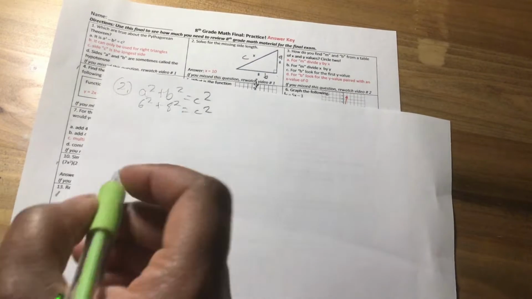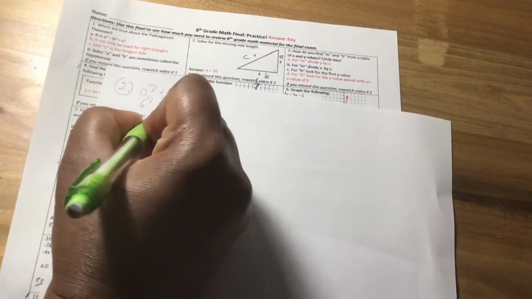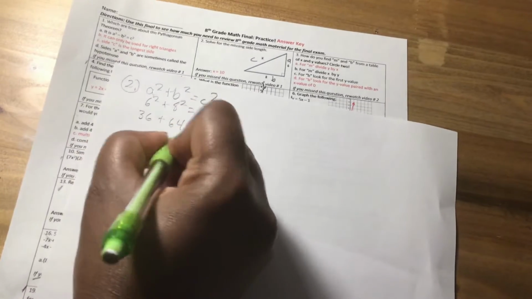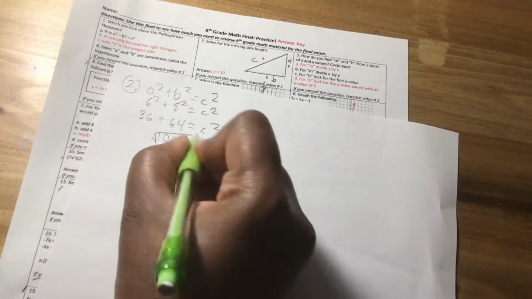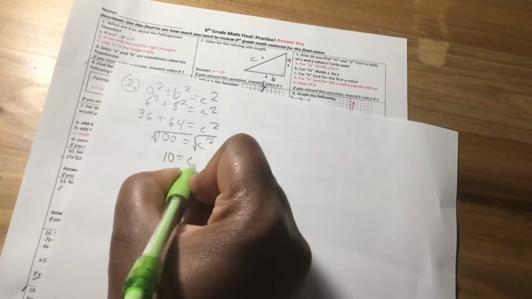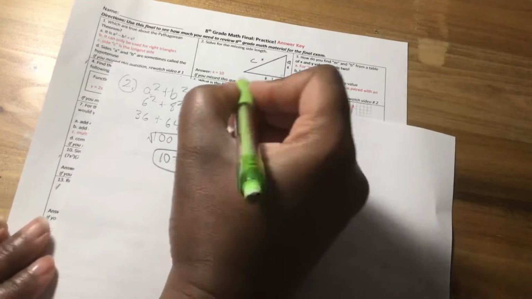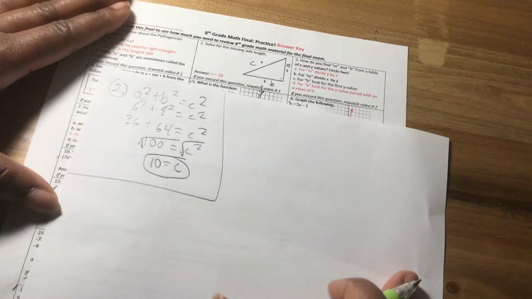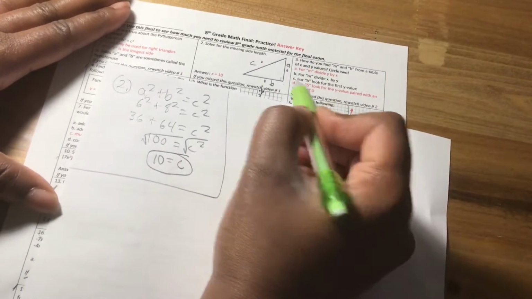So when you do that, you have 36 plus 64 is equal to C squared. So you got 36 plus the 64, that gives you 100. Okay? Then you're going to find the square root on both sides. The square root of 100 gives you 10. The square root of C squared is just C. All right, so your answer there is 10. For number 3, your answer is going to be A and D.